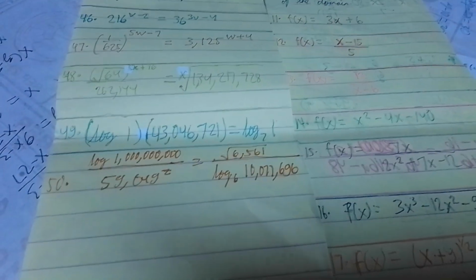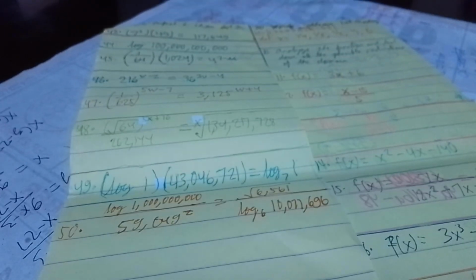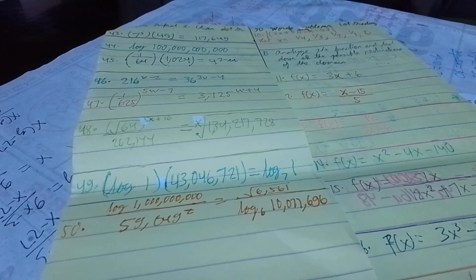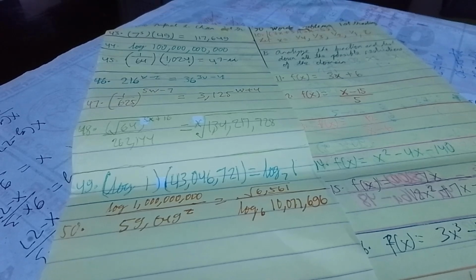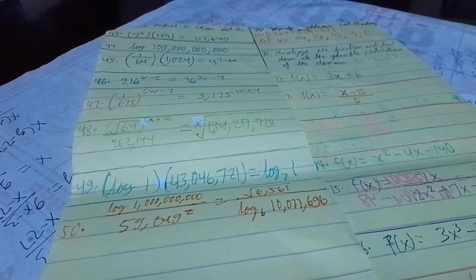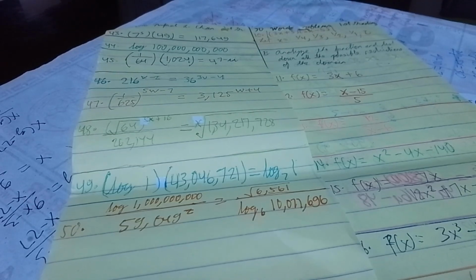Now let's go to the last problem. Last problem is a bit complicated. But don't worry, we can still solve for the answer. It says here we have log base 1 million divided by 59,049 is equivalent to the square root of 6,561 divided by log base 6 of 10,077,696.